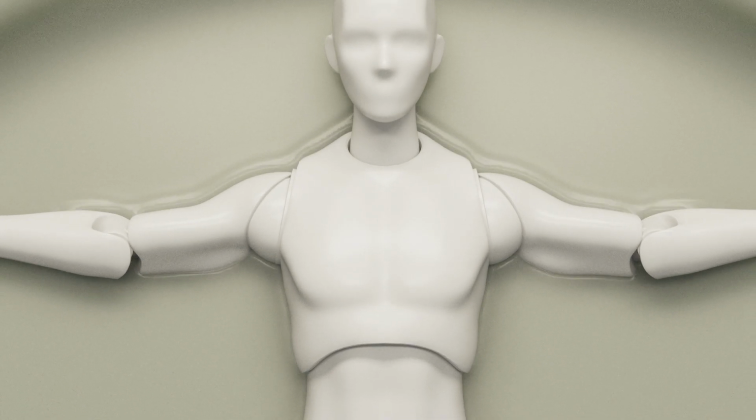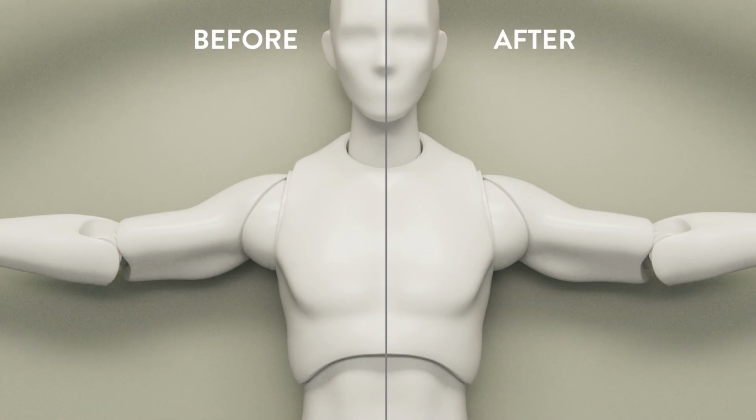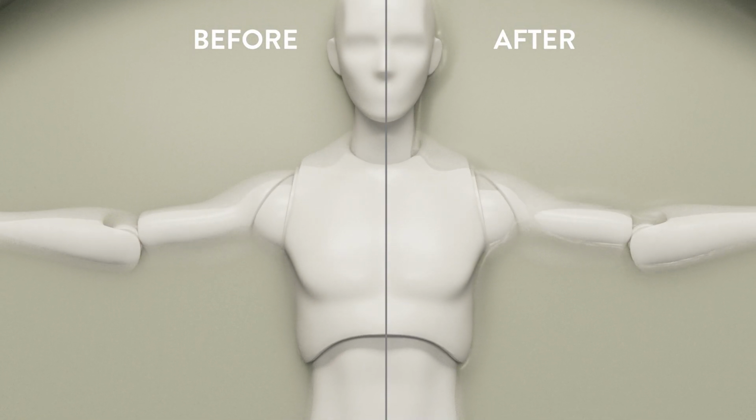So here's what we wound up with. You can see the comparison before and after from no wet highlights to wet highlights.